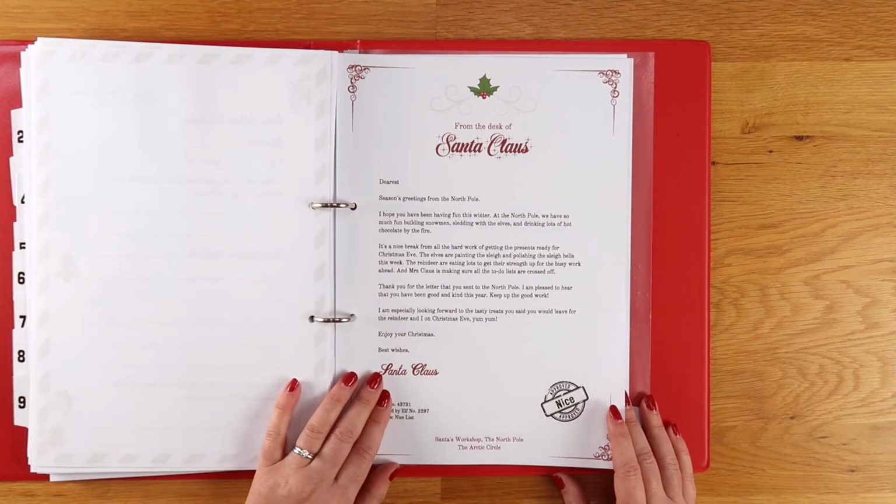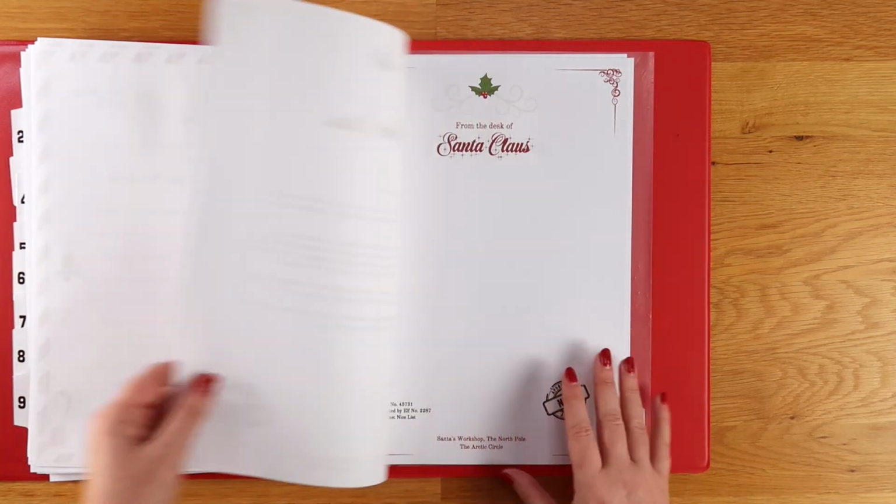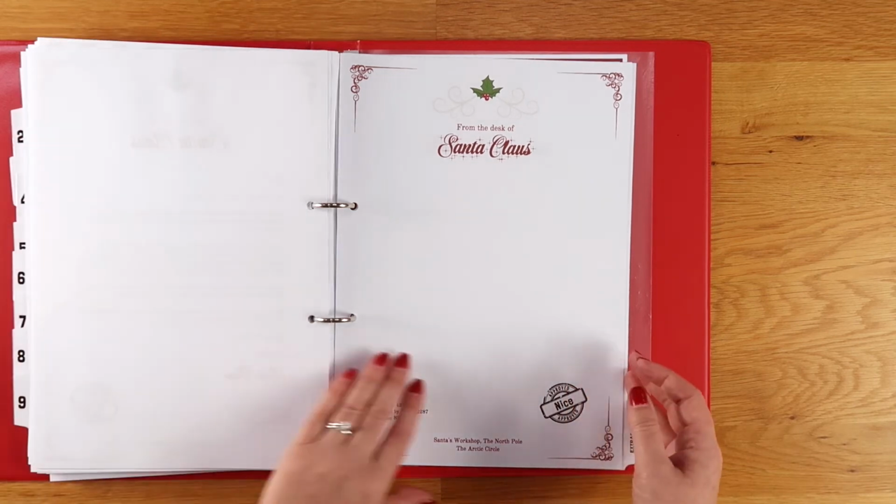And then we have From the Desk of Santa Claus. So we have a pre-written letter from Santa Claus, as well as a blank version if you prefer to write your own.